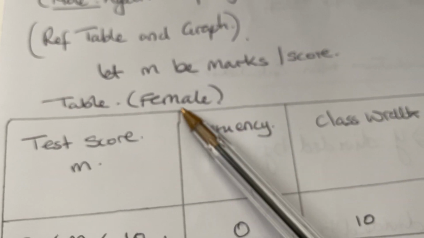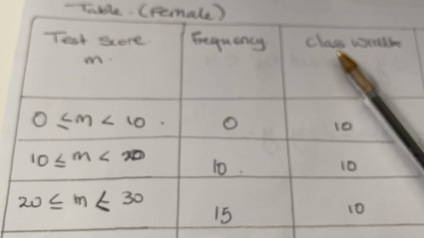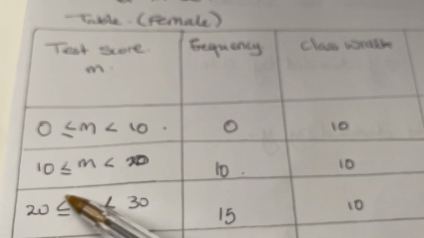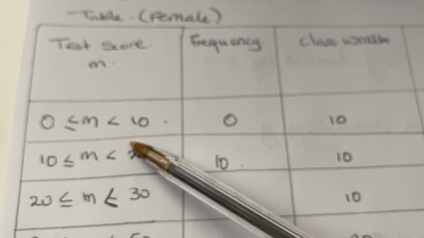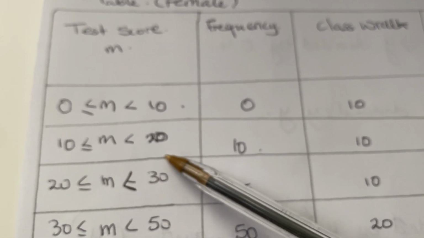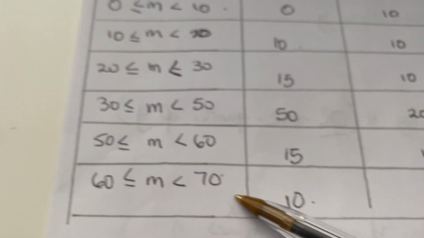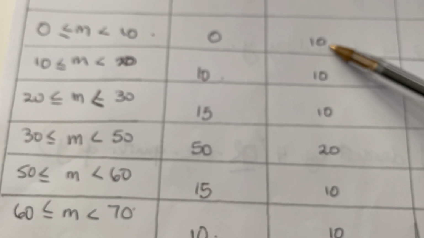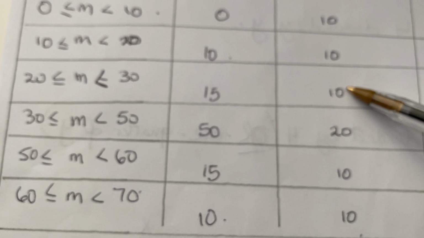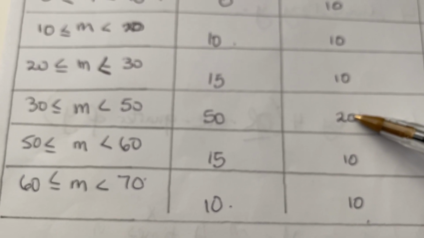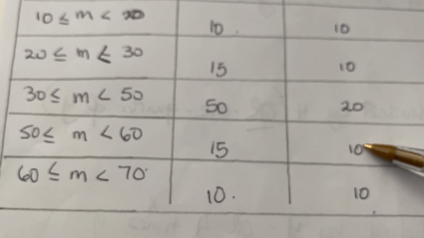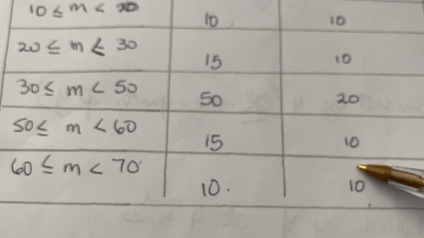So the table, this is the female part. This is the table I did. My test score from 0 to 10, 10 to 20, 20 to 30, 30 to 50, 50 to 60, and 60 to 70. And then my class width here is 10, 10, 10. 30 to 50 is 20, 50 to 60 is 10, 60 to 70 is another 10.